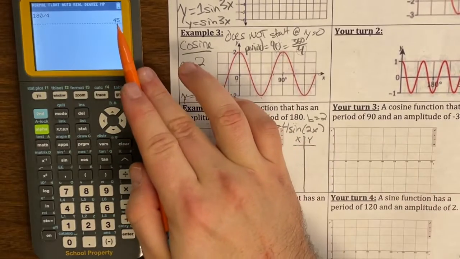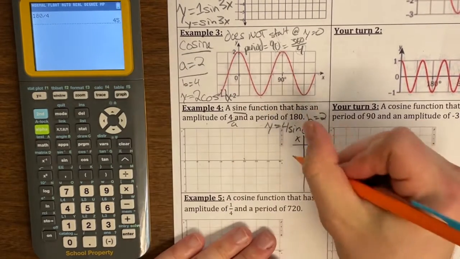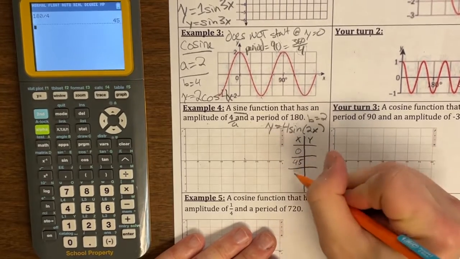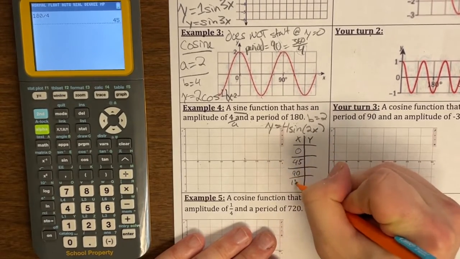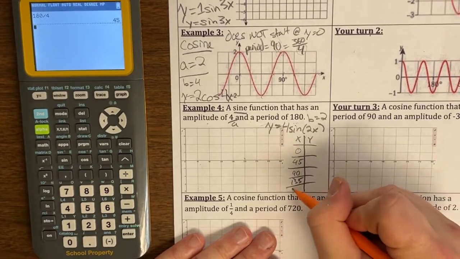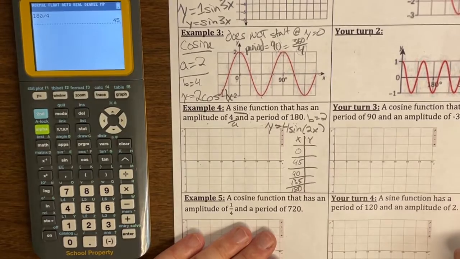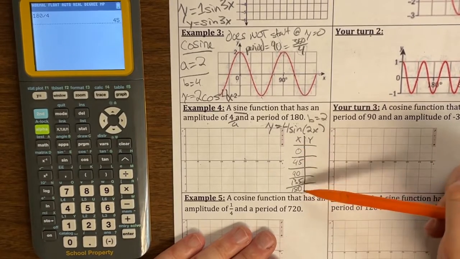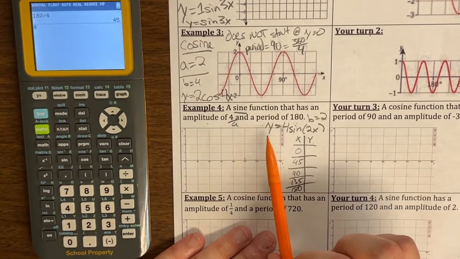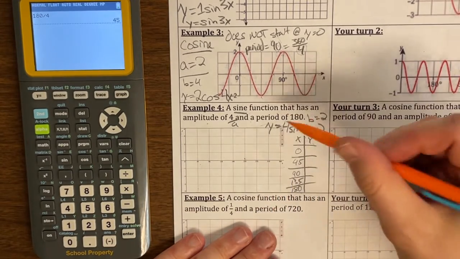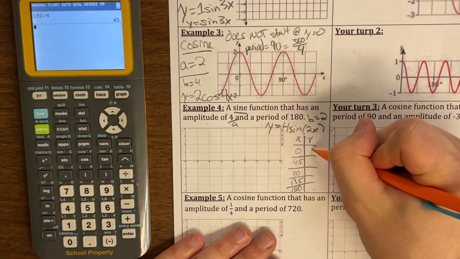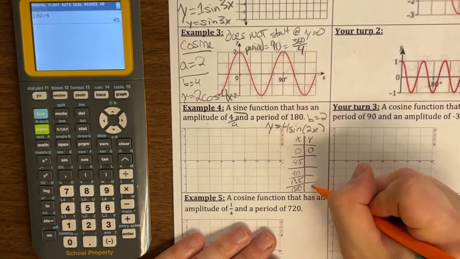So I have 0, 45, 90, 135, and 180. Notice I have my list of x values. What are going to be my y values? Well, I know that my start and end point have to be the same. We said sine starts at 0, so that means it ends at 0.